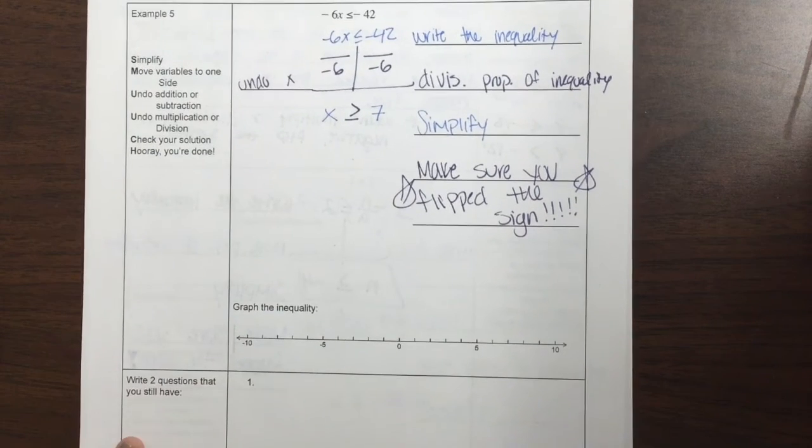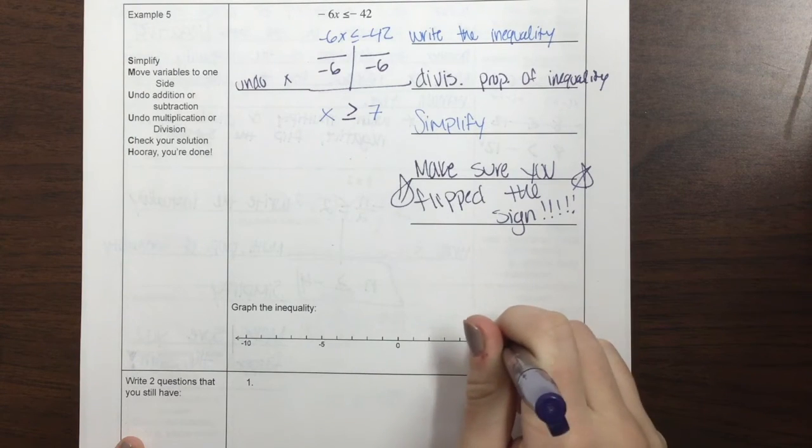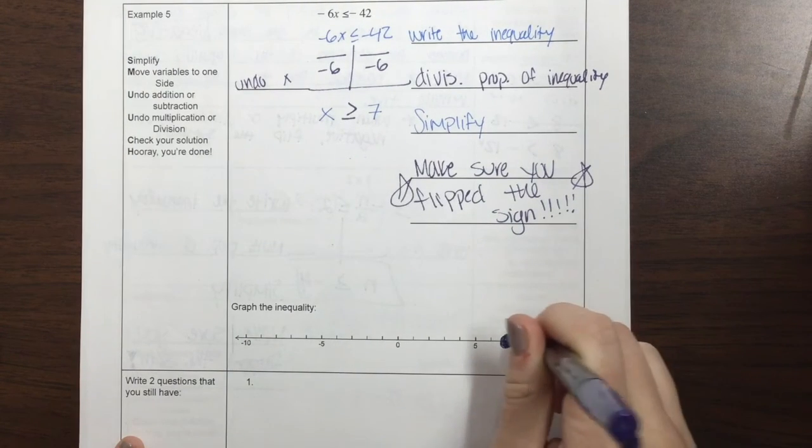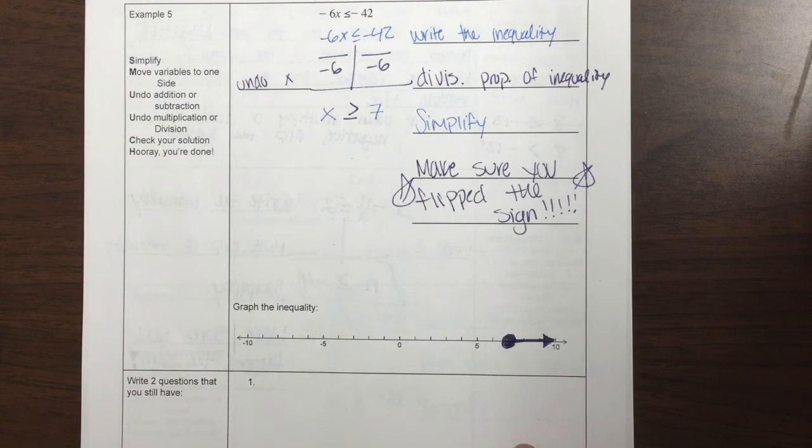And then, as always, graph. I'm going to find 7. X is greater than or equal to 7.